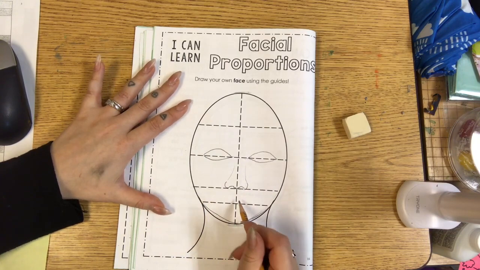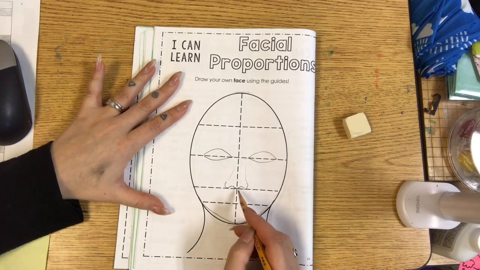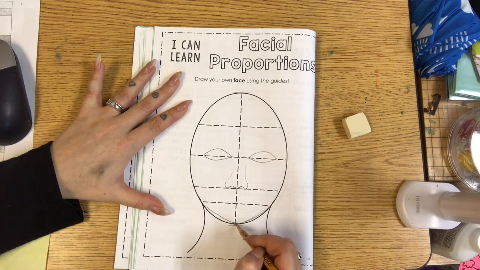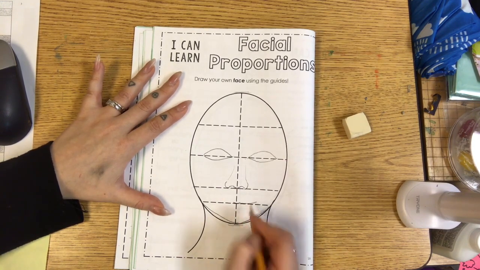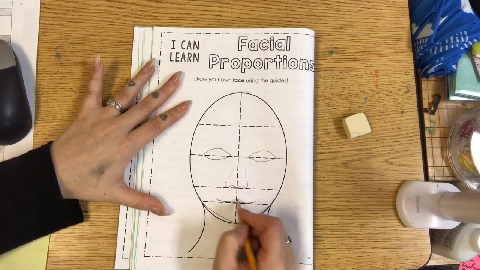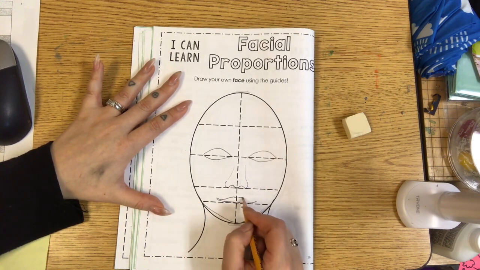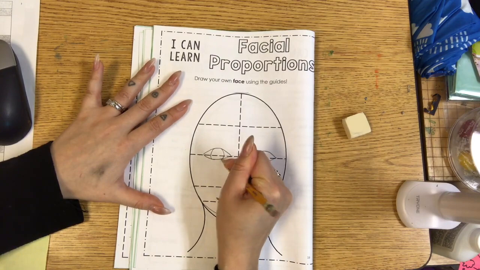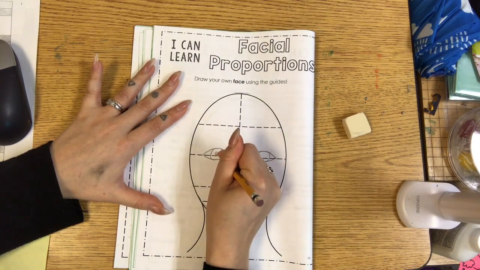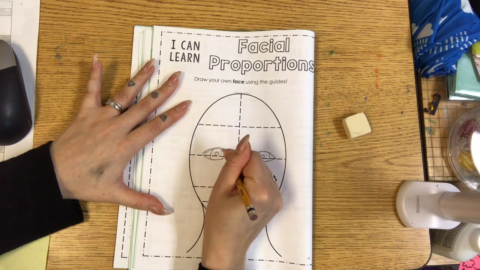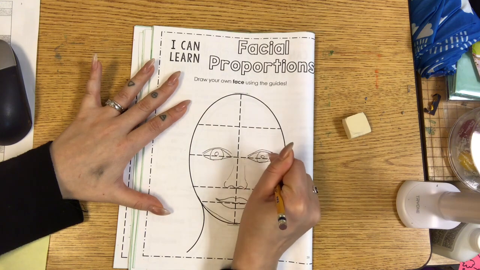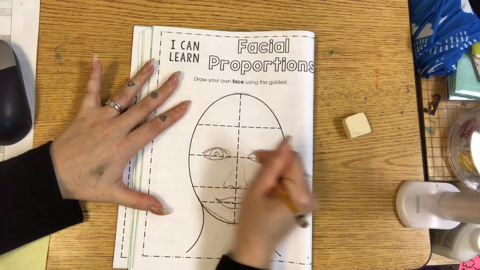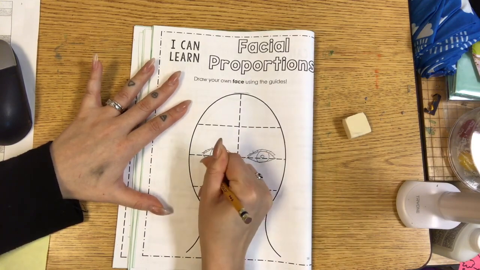Then the middle of your lips, the line that separates the top and bottom lip, is going to be between the bottom of the nose and the bottom of the chin. Remember that the mouth has a little curve going up or down. Remember to add a top lip and a bottom lip. And then don't forget to add the colored part of the eye, the iris, the pupil in the middle. And if you have a fold on your eyelids, draw your eyelids and add some eyelashes.